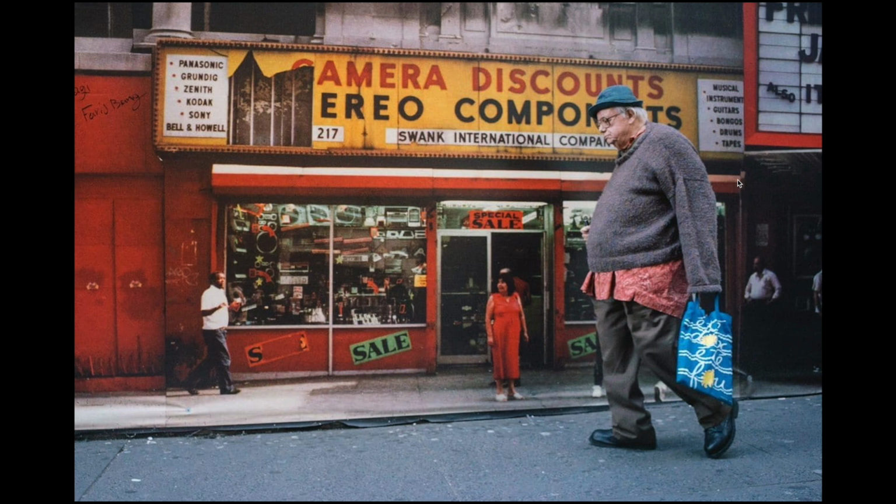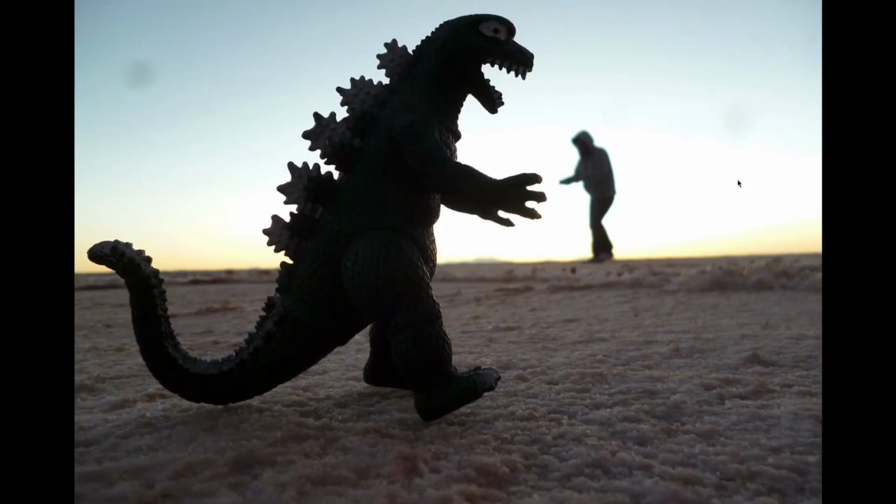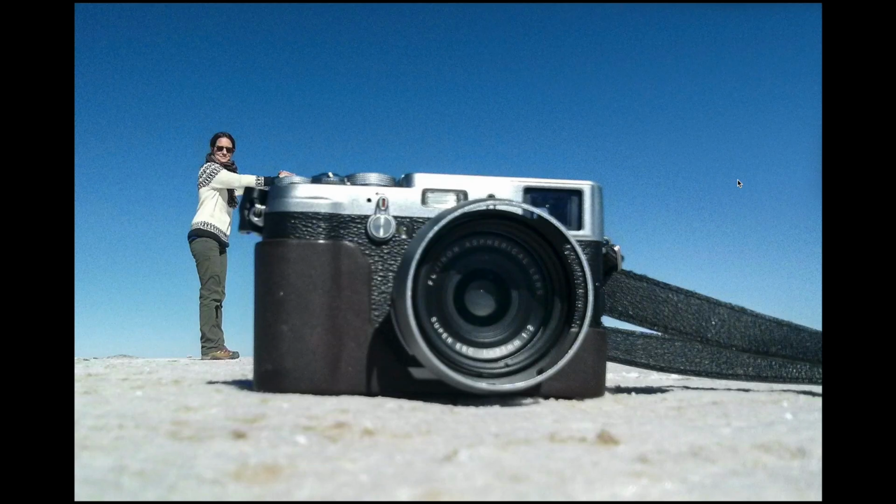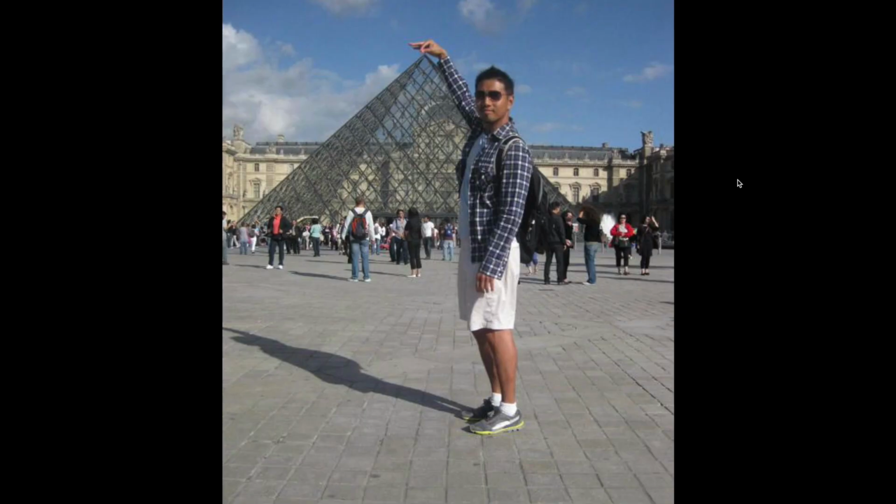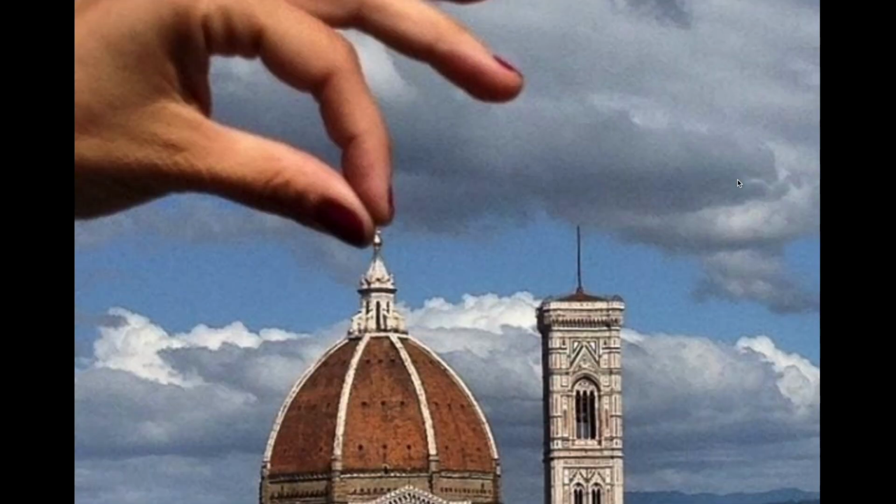This is actually a merger where we have kind of a backdrop and this giant man walking with these little people. Or we can see here Godzilla attacking this person, or a giant camera and a little person, or this merger at the Louvre, or back to Italy.